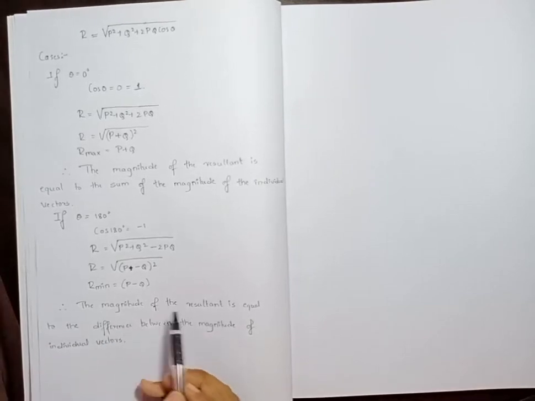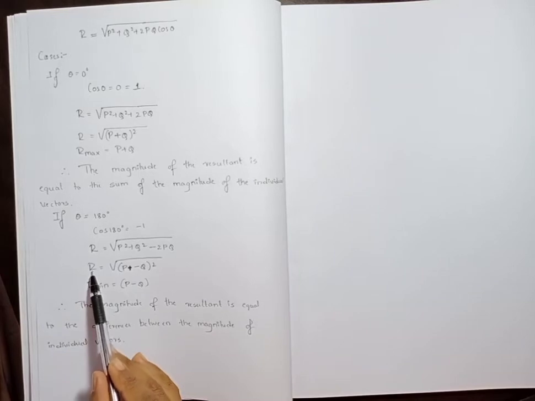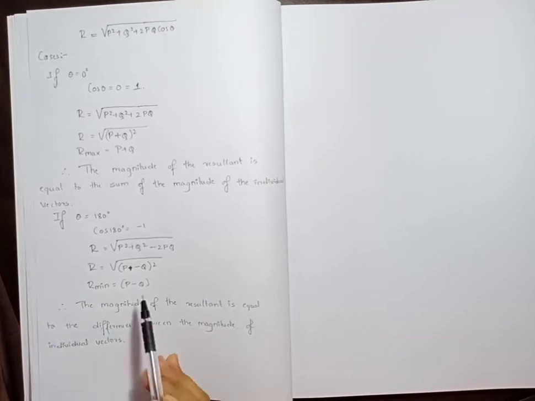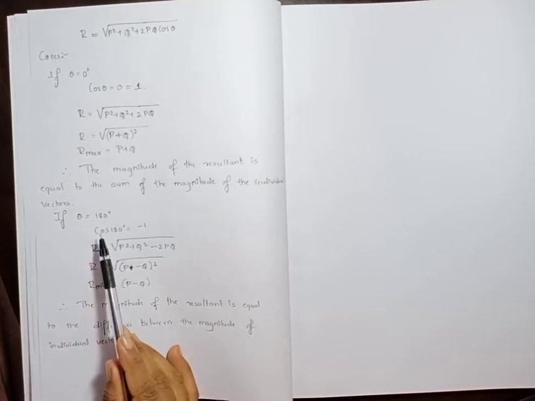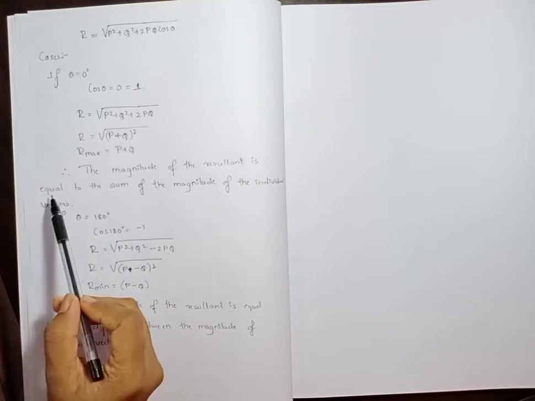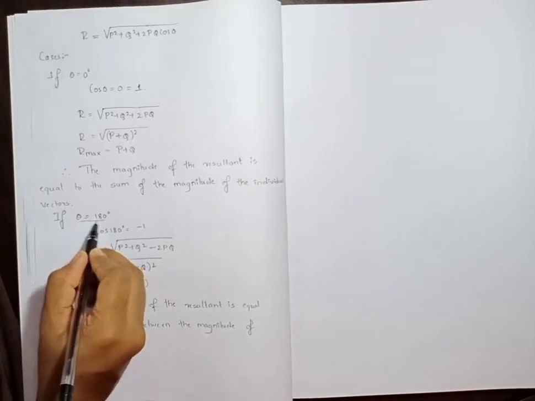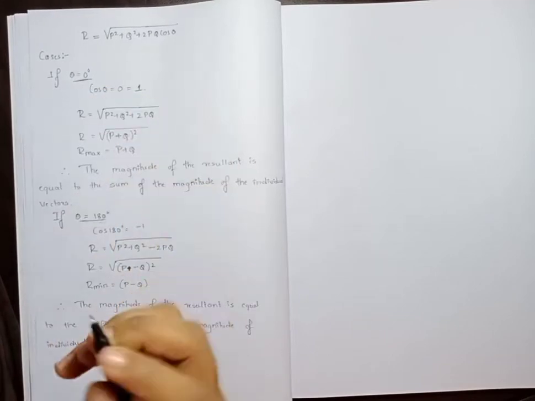The magnitude of the resultant is equal to the difference, P minus Q, as theta is equal to 180 degrees. This is the second case. The one before was the first case.